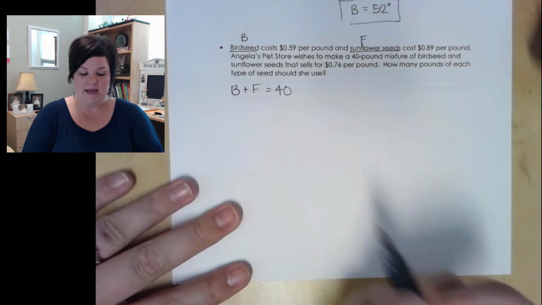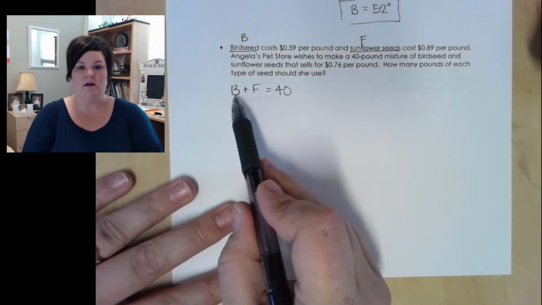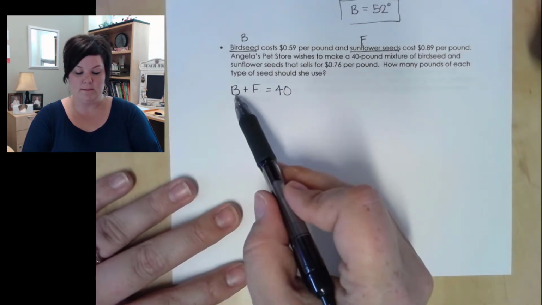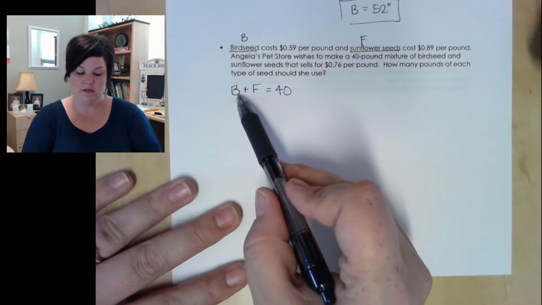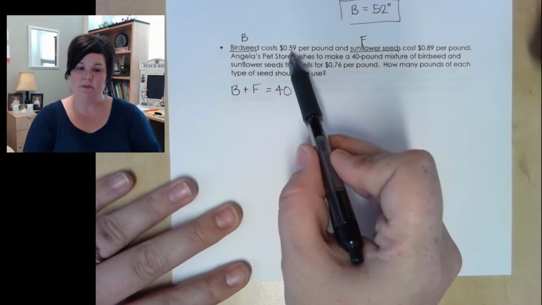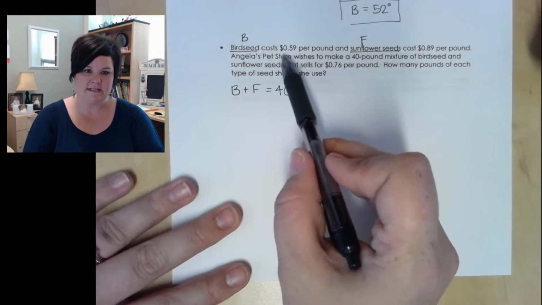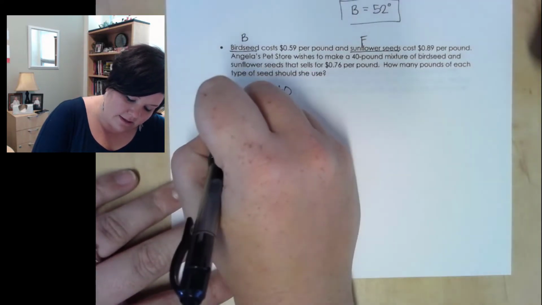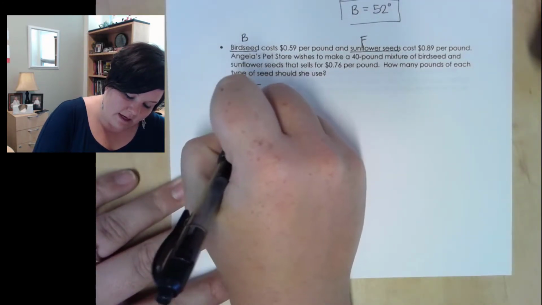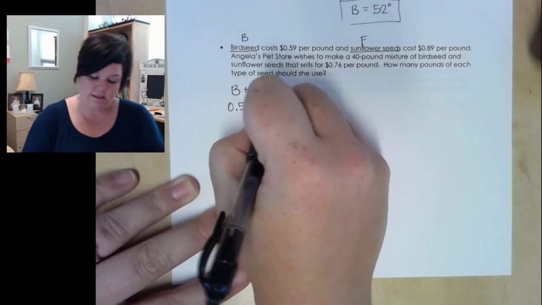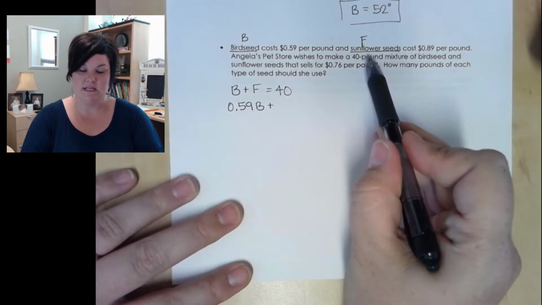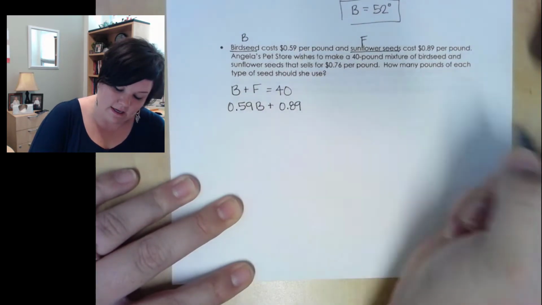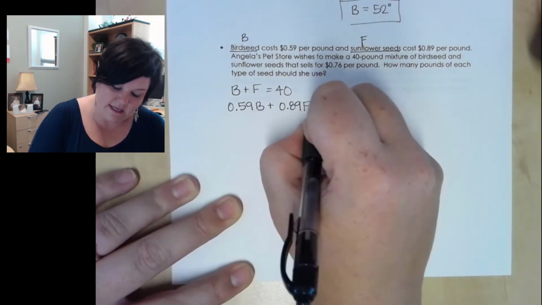Then we want to go ahead and multiply the cost. So remember, for the cost, we do the amount of pounds times the cost per pound, right? So here we know birdseed is 59 cents per pound. So that means I have 0.59B plus the cost for sunflower seeds, which is 89 cents per pound. So 0.89 times F is equal to.